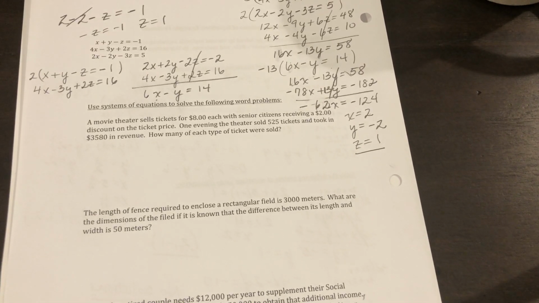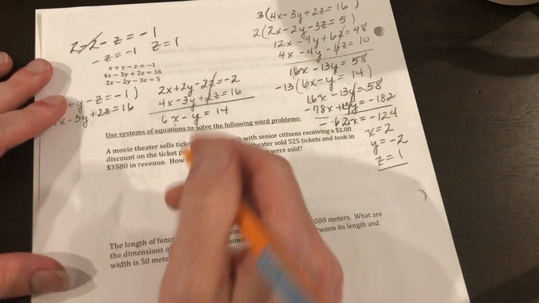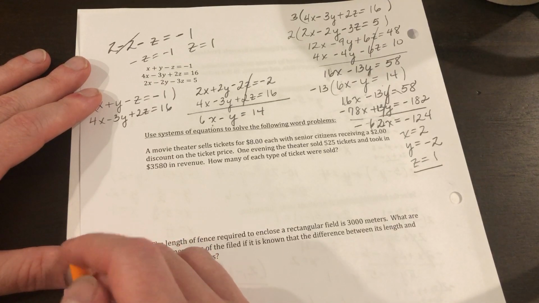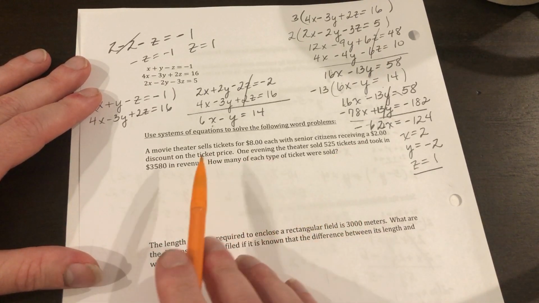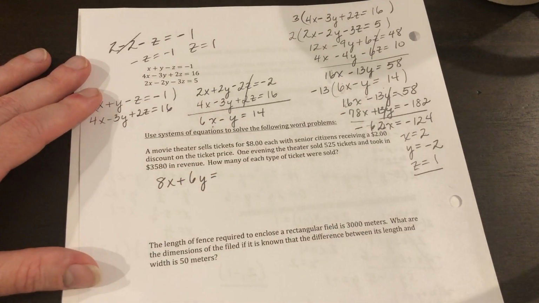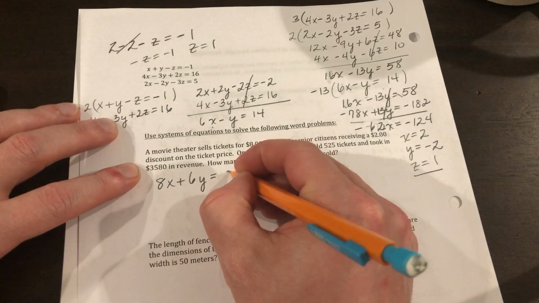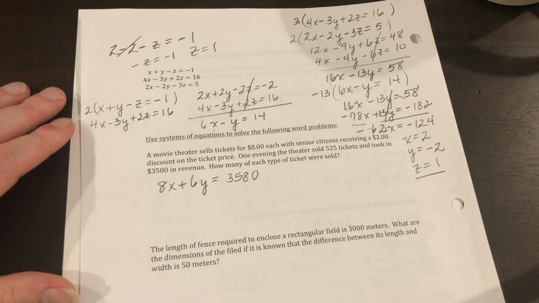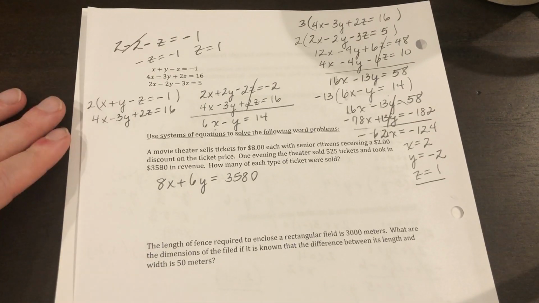Okay, a movie theater sells a ticket for $8 each, with senior citizens receiving a $2 discount. So if they receive a $2 discount, that means that their ticket price is $6. Okay, so we're gonna set up a system of equations. We'll call this 8x plus 6y is equal to, and it took in $3580 worth of revenue. Okay, so that's how much they made for the night. They took in before they have to pay all their costs.